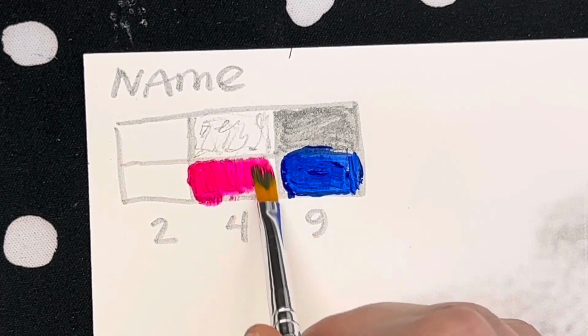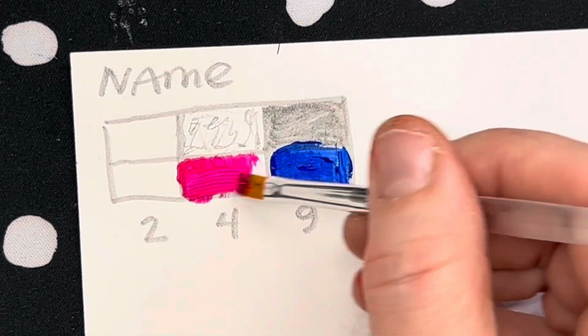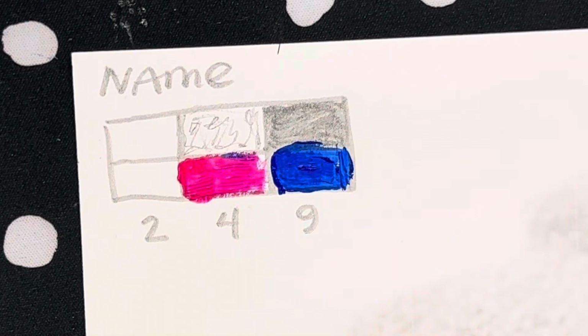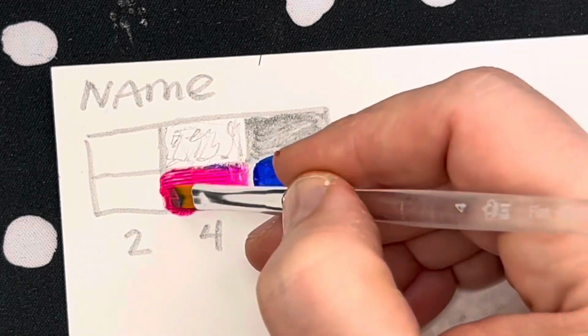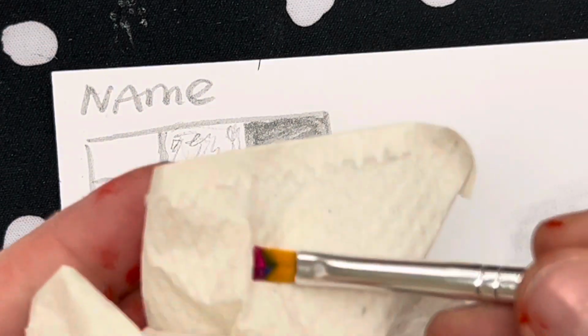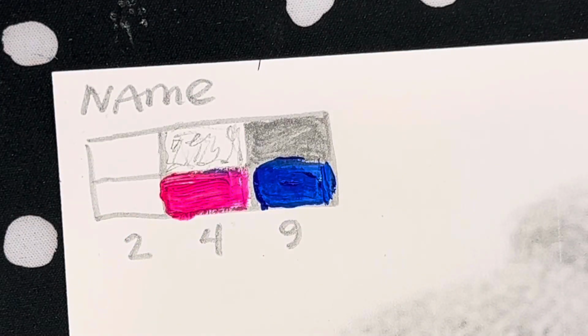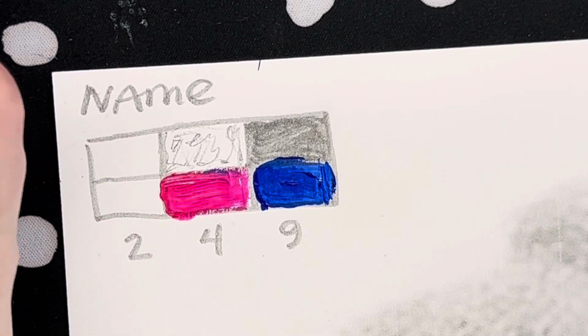My next color, number 4, is a pink, a fluorescent pink. It's another kind of cool color. I see what it's like to fill in these areas. How do you get a nice coverage without going outside the lines? And then I'm going to paint number 2.